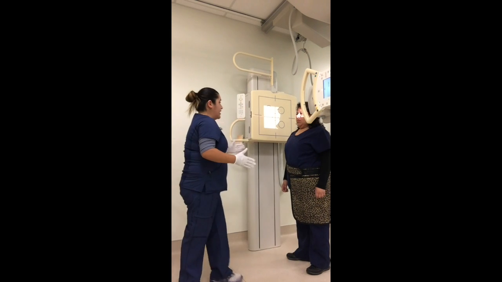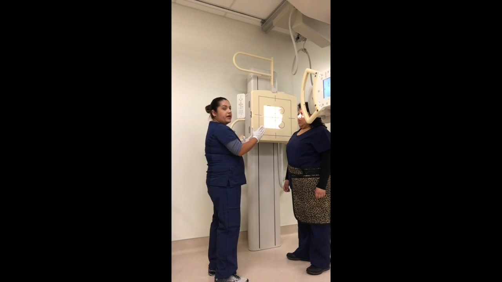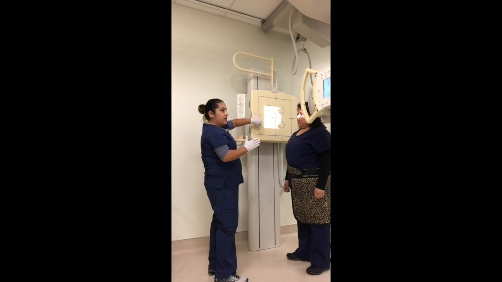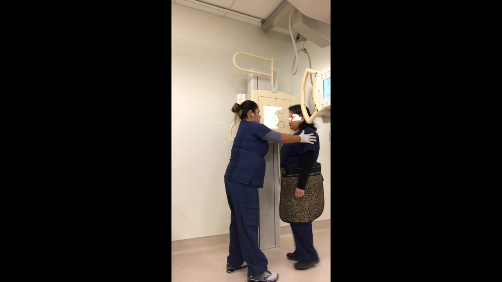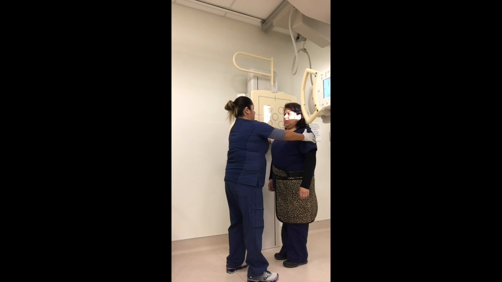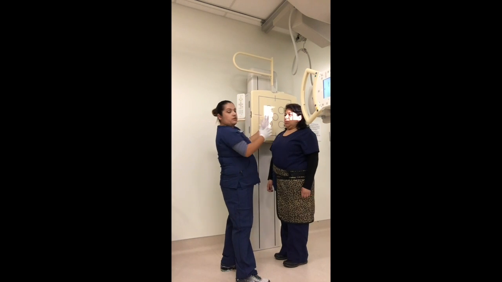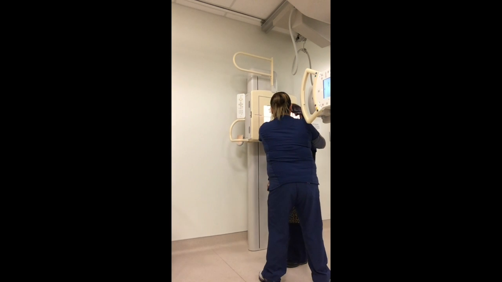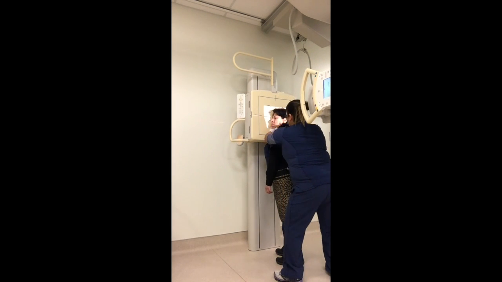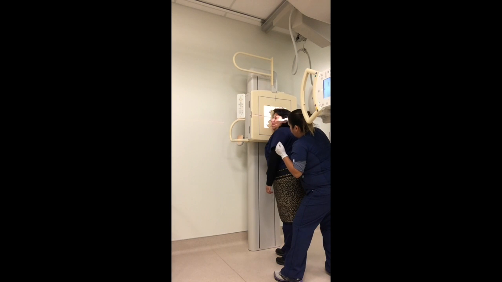I want my patient's mid-sagittal plane parallel to the Bucky. Face me. And then I'm going to slightly oblique her because I want her face against the Bucky. And I want her interpupillary line and her IOML perpendicular to the Bucky.